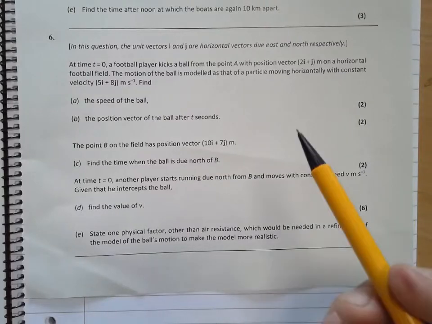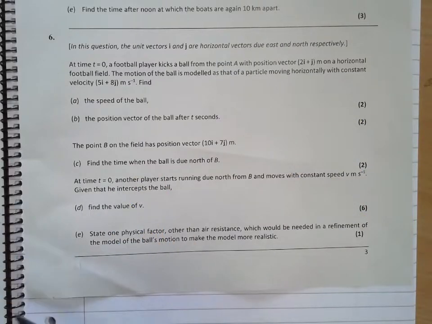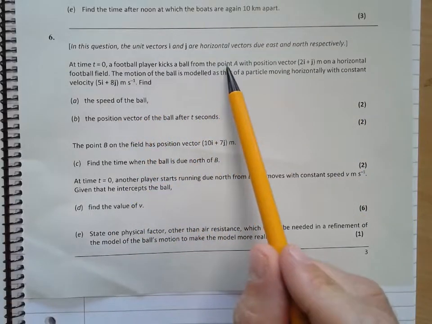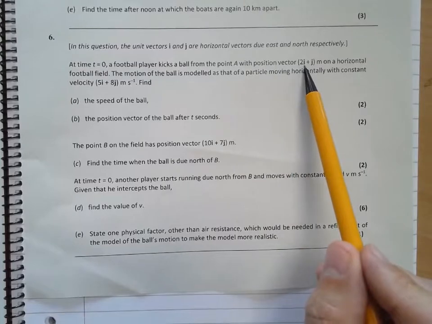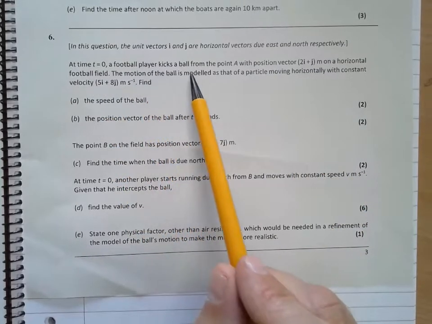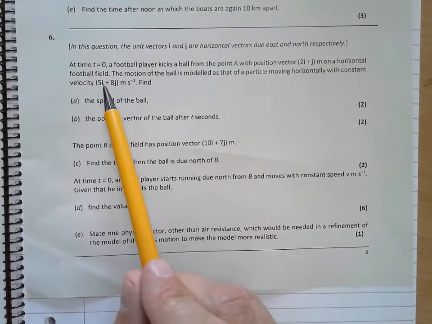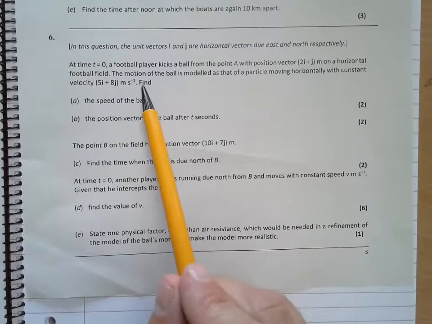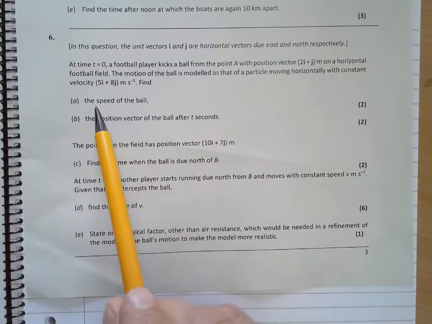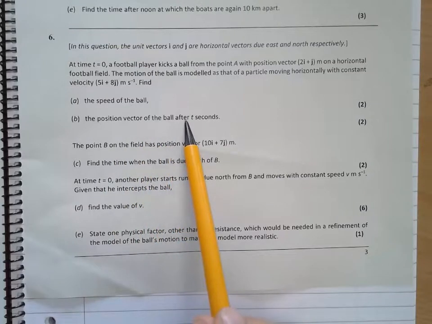Okay, this is question 6 in the vectors homework, and this is about a football player who kicks a ball from the point A with position vector 2i plus j on a horizontal football field. The motion of the ball is modelled as that of a particle moving horizontally with constant velocity 5i plus 8j meters a second to the minus 1. So we need to find the speed of the ball and the position vector of the ball after t seconds.